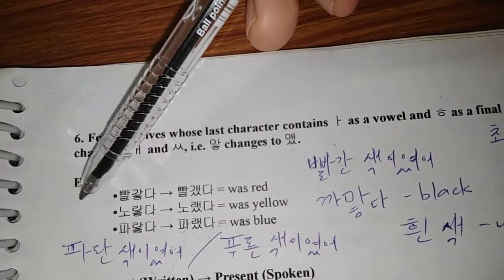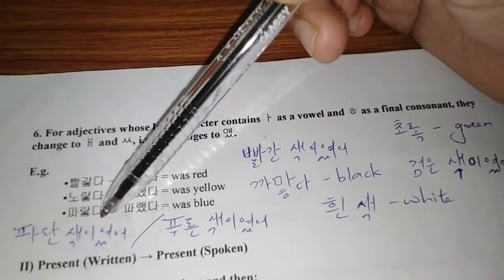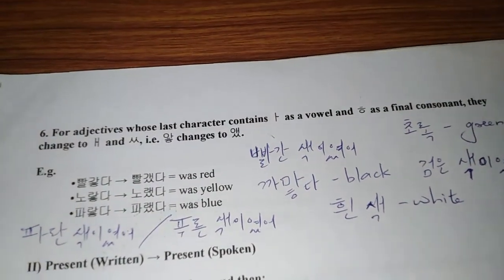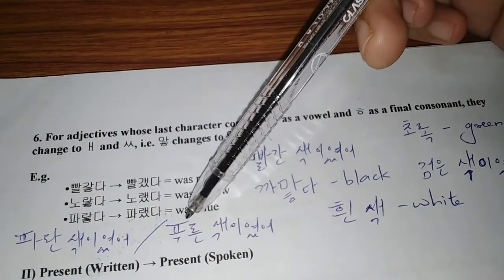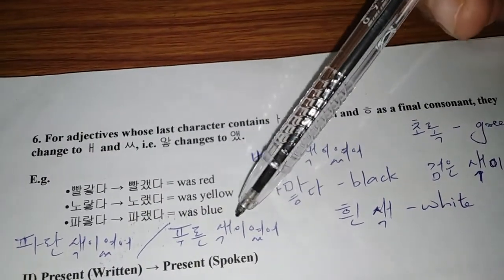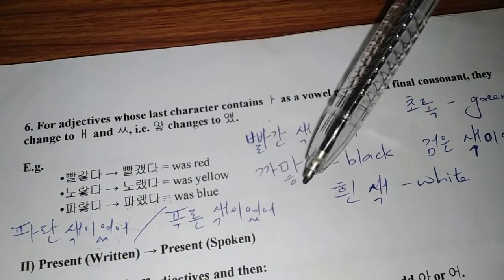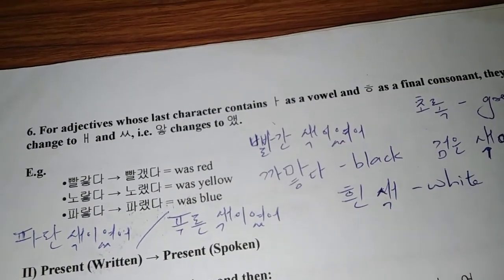For 파란색, that is blue, you can also say 푸른색. 파란색 and 푸른색 are both the same, so that would become 푸른색이었어요 or 푸른색이었다.